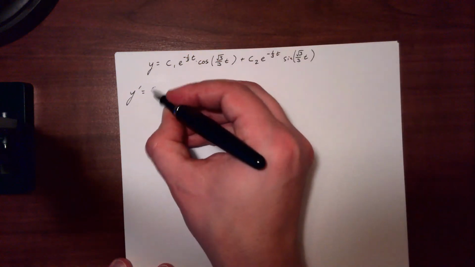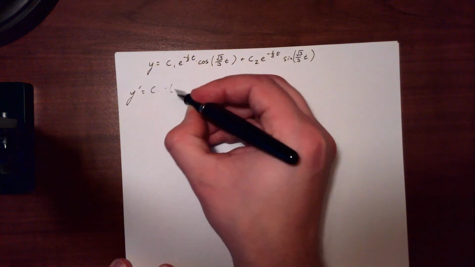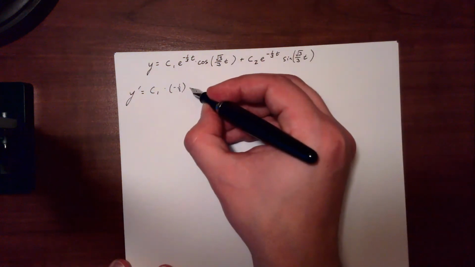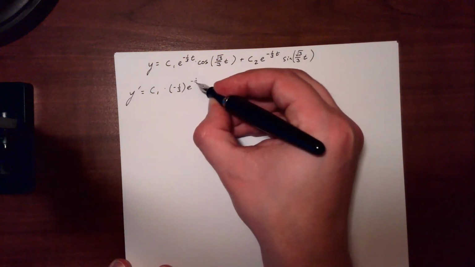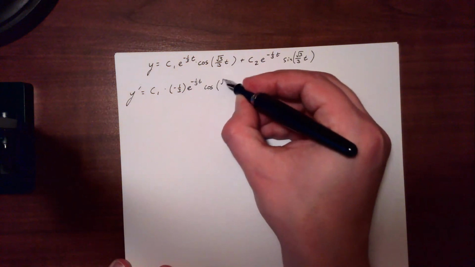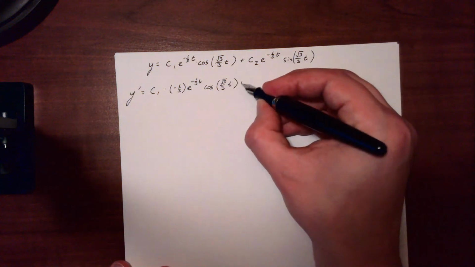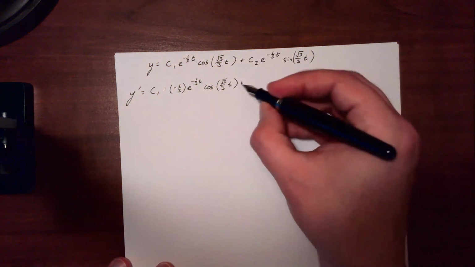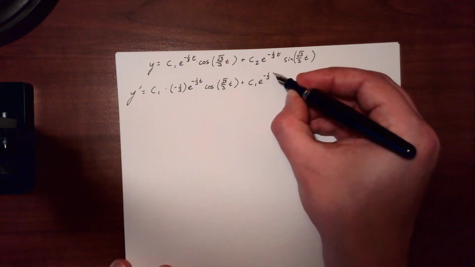So when I do this, I'm going to have c1 times, and I'll just do it as it appears here, and then I'll simplify it in the next line. e to the negative 1/3 t cosine root 3 over 3t. So we won't try to be heroes simplifying this along the way. We'll just let it be messy, and then we'll simplify it in a second. Plus, what are we going to have? c1 e to the negative 1/3 t.